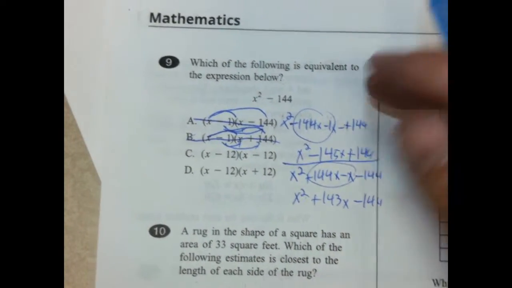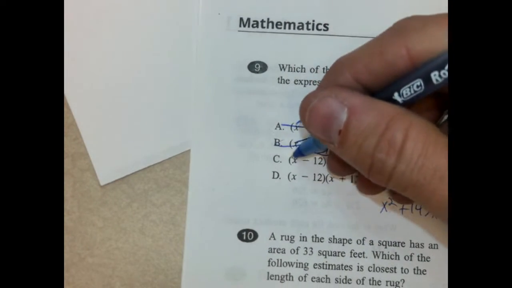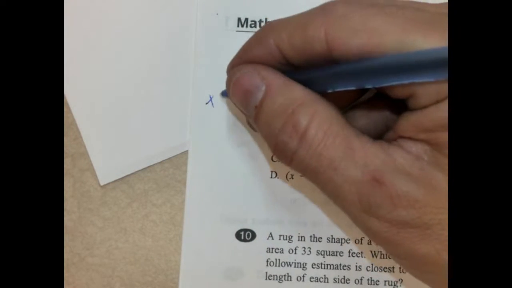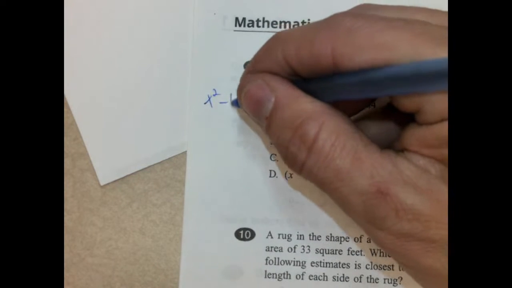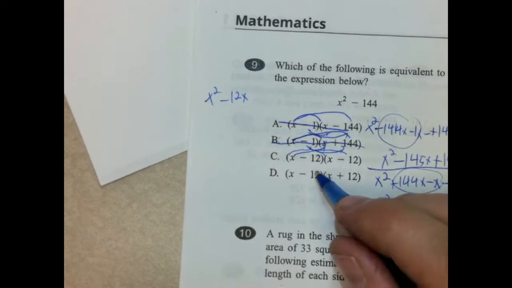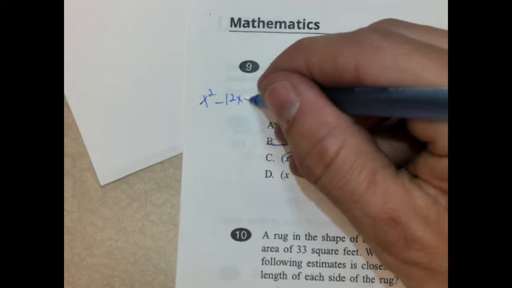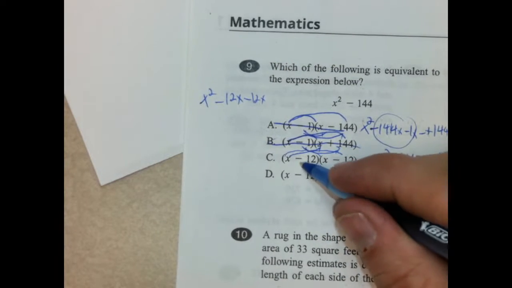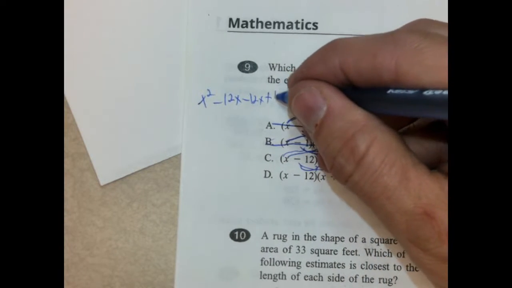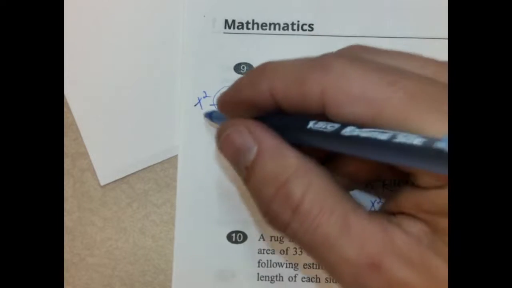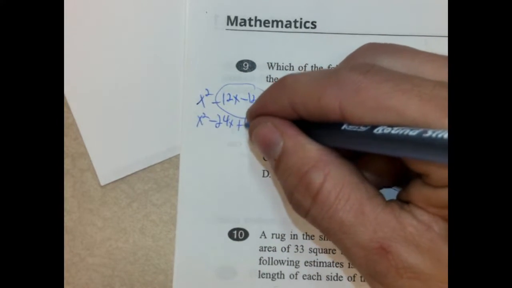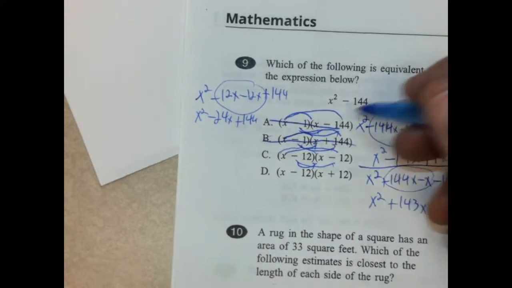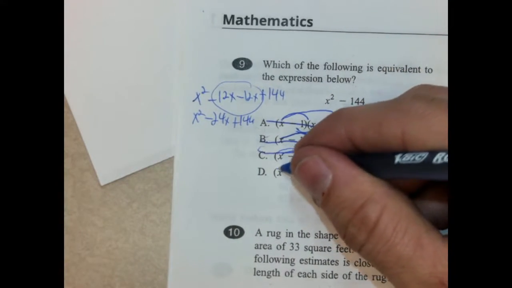I'm going to continue this over here. So x times x is x squared. X times negative 12 is negative 12x. Negative 12 times x is negative 12x. And negative 12 times negative 12 is positive 144. Combine these together, we have x squared minus 24x plus 144. That is, again, not this. Has to be D, hopefully, unless I messed up.